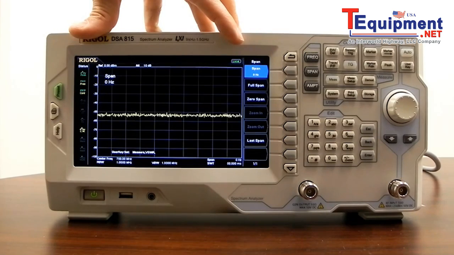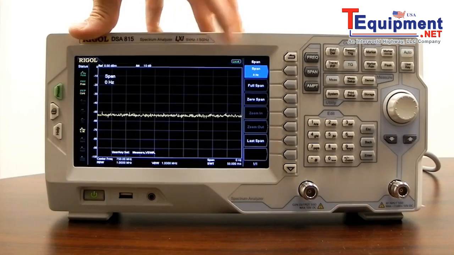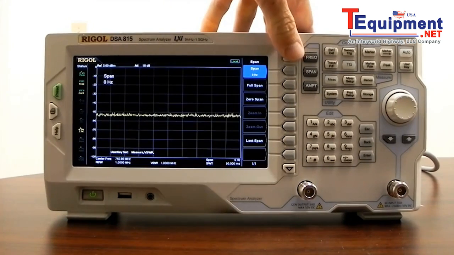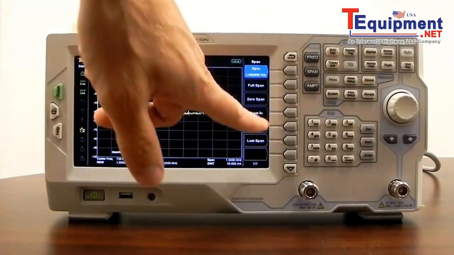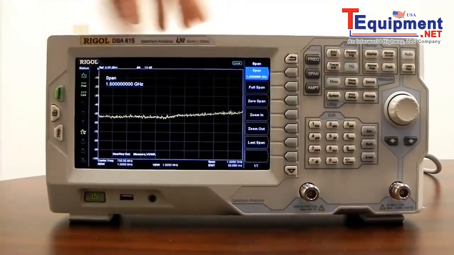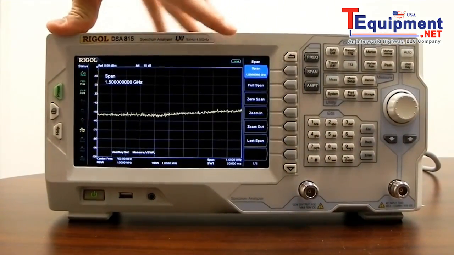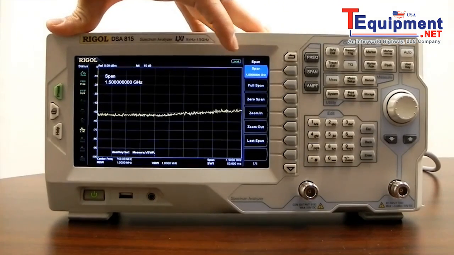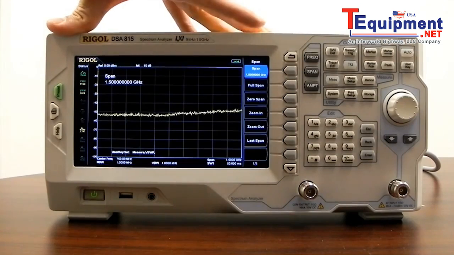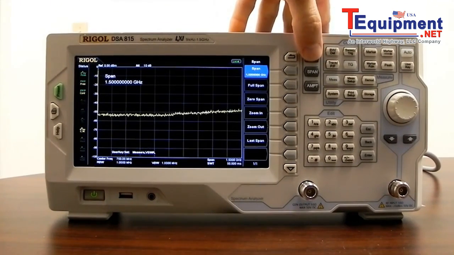You can use that if you have a particular code or something like that that's being sent at a particular frequency level or value. You can watch the actual bits, let's say, of that signal coming through, which can be helpful. We can also go back out to full span, and we can zoom in and zoom out, and then we have last span. So if you zoom in and you're not exactly happy with the area you've zoomed into, you can hit last span and it will pop back out, which can be extremely helpful as well.